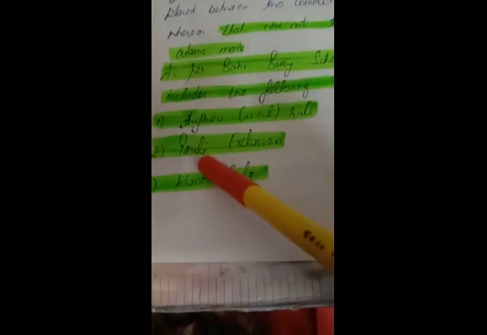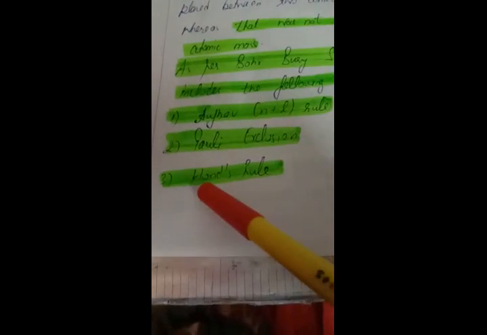They are filled on the basis of three rules: the Aufbau rule, also called the n plus l rule, Pauli's exclusion principle, and Hund's rule. These rules will also be covered in detail in the second chapter, atomic structure.